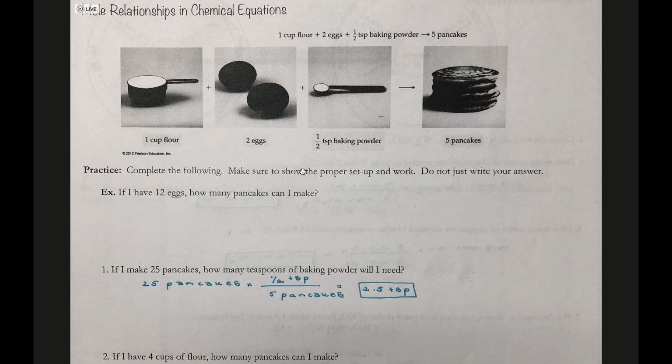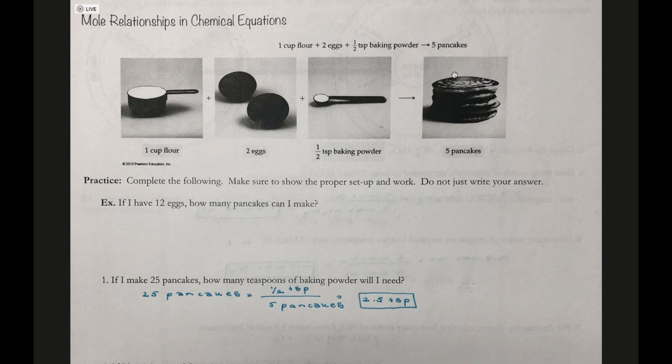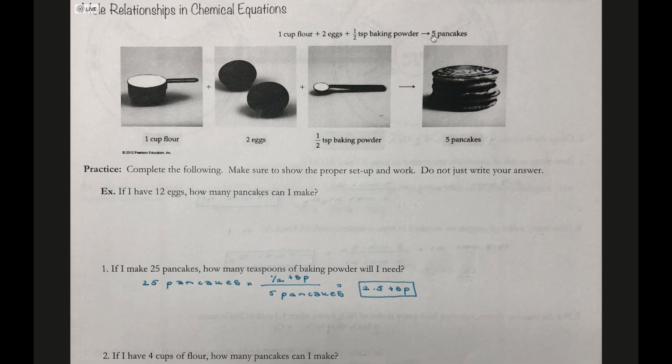While this is a recipe, we're going to treat it like any chemical reaction that occurs. So the 1 cup, the 2, the half, the 5, all of these, 1, 2, 1/2, 5, those represent the coefficients like what we would have in a normal chemical equation. And so here that's in front of pancakes, and the 1/2 comes from the 1/2 here. So 1/2 teaspoon, 5 pancakes.